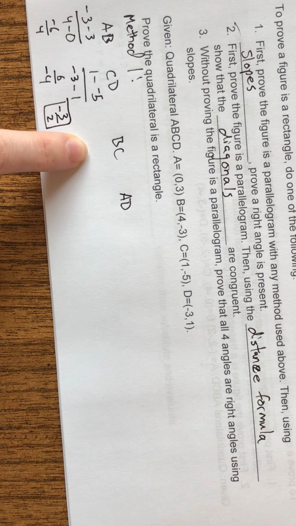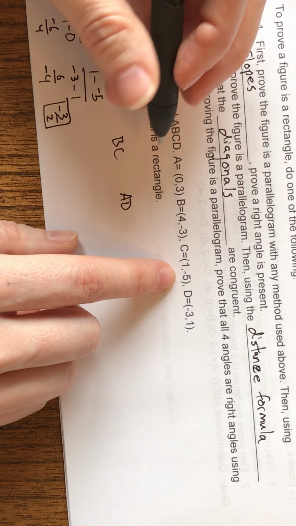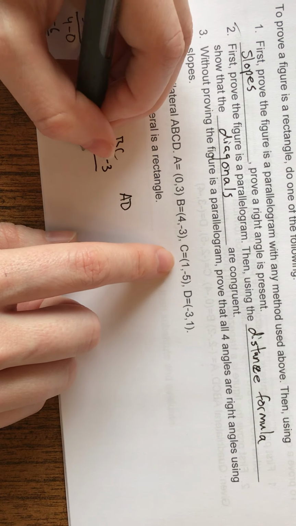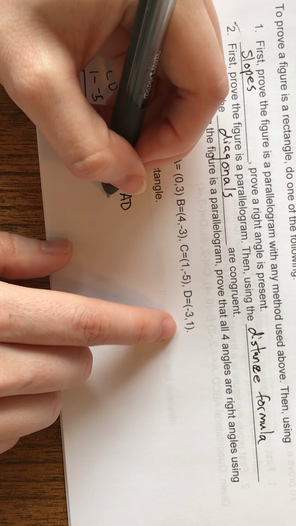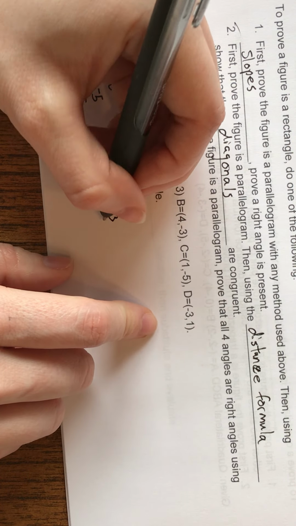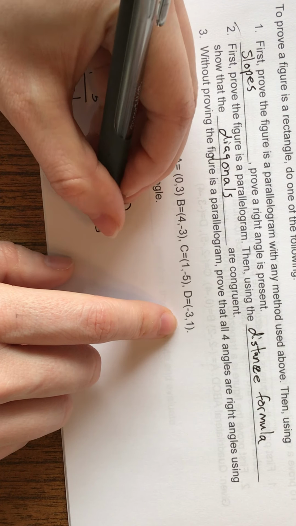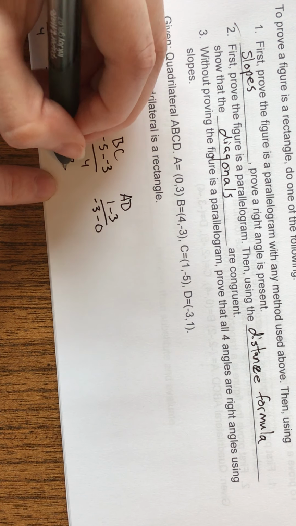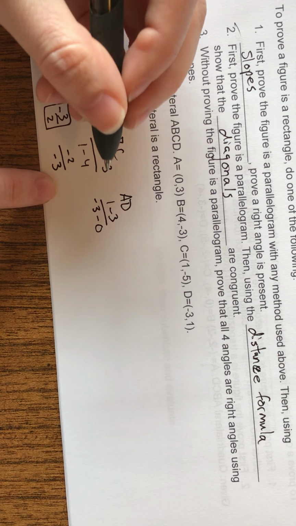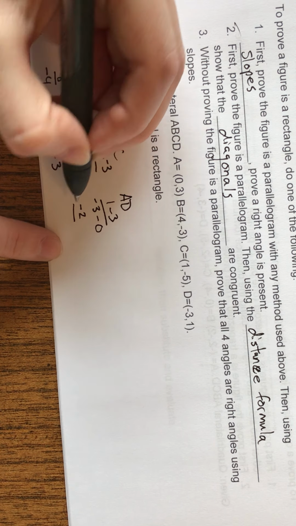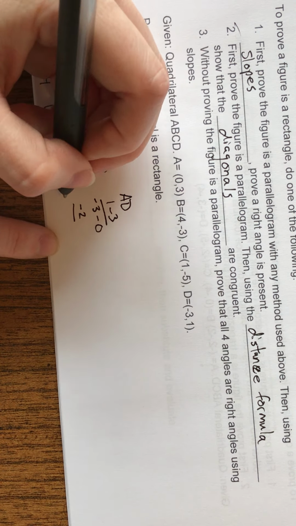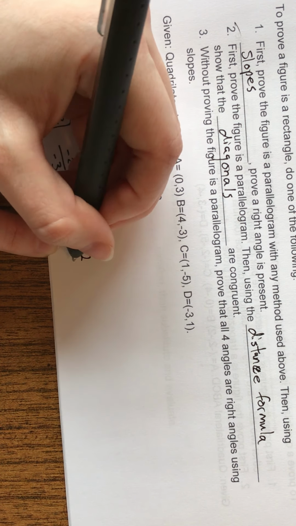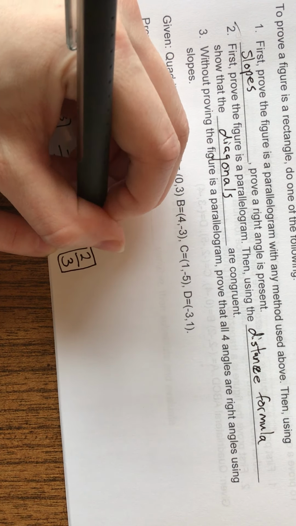Then we are going to do the same thing for BC and AD. In BC, we've got negative 5 minus negative 3 over 1 minus 4. And for AD, we've got 1 minus 3 over negative 3 minus 0. Negative 5 minus negative 3 is negative 2. 1 minus 4 is negative 3. And then over here, 1 minus 3 is negative 2. Negative 3 minus 0 is negative 3. Both of those simplify to 2/3. So we just did method 1 from up above.